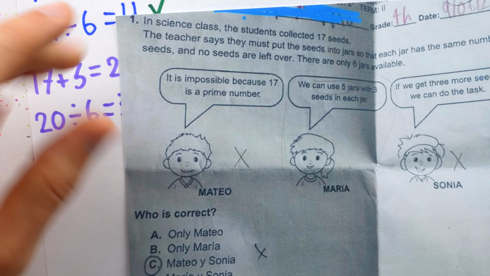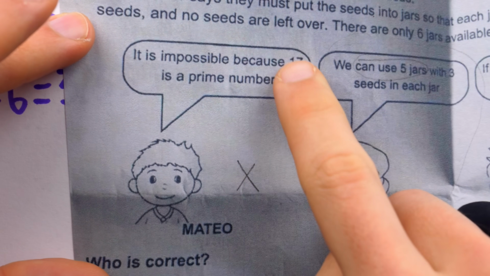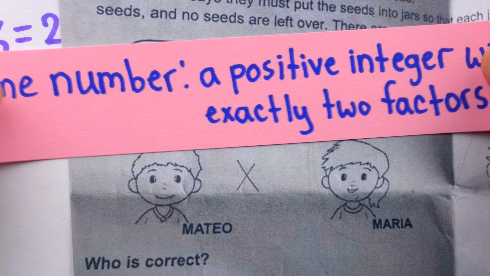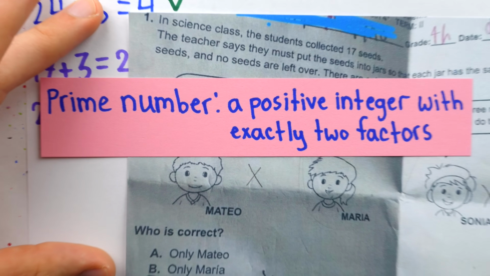If prime numbers were just numbers with no factors whatsoever, then Mateo's response would be correct. But prime numbers, by definition, have exactly 2 factors.